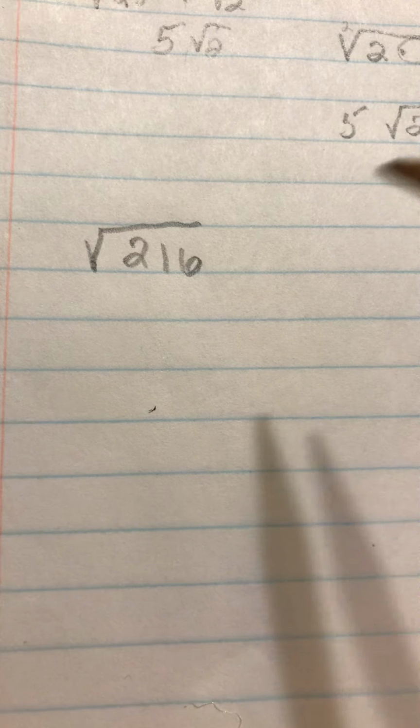So I'm going to come over here to the side, and let's do 216. You look at that and it's like, oh, I don't remember. Well, look, that's an even number on the end, so you know it's divisible by 2. If you don't know how to do that, just go in the calculator and say 216 divided by 2. 2 divided by 2 is 1, that's a 0, 16, and 8. That's 108. We're not done because that can keep going.